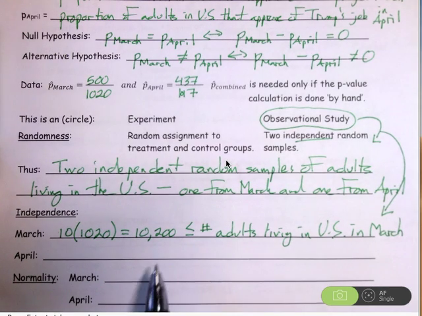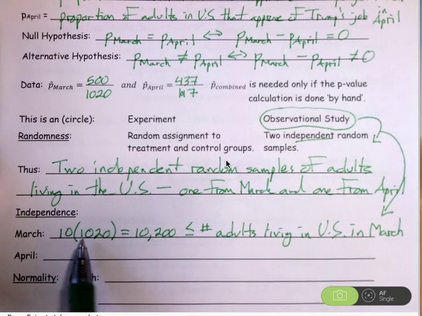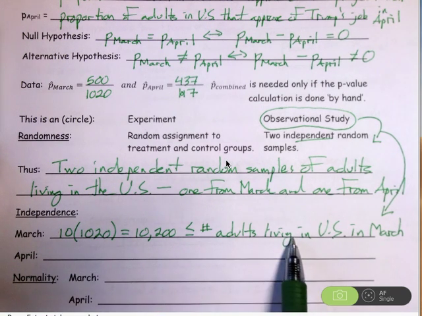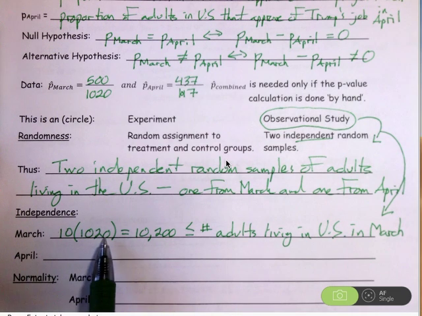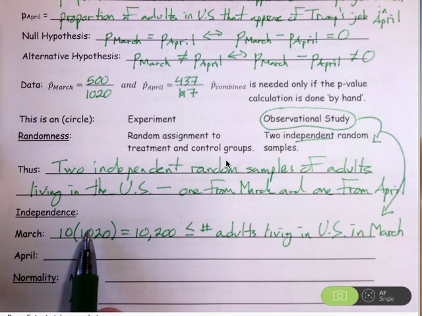So, in other words, what we're saying is the 1,020 adults, because we're sampling such a small number from the overall population, we can act as if those 1,020 adults are independent of one another. So whether one adult approves is unlikely to affect whether another adult approves, because they're unlikely to know each other, be in contact with one another, be able to influence one another necessarily.